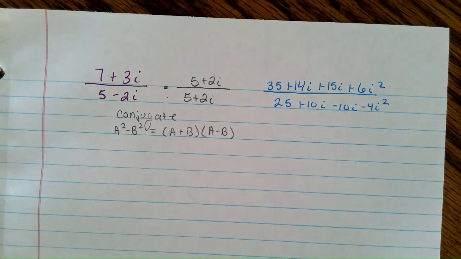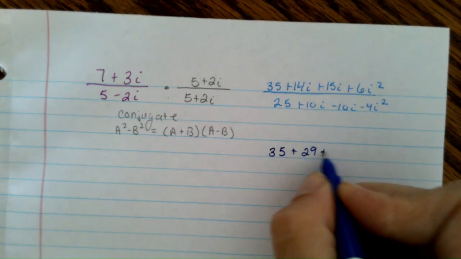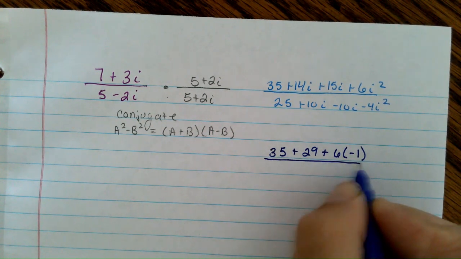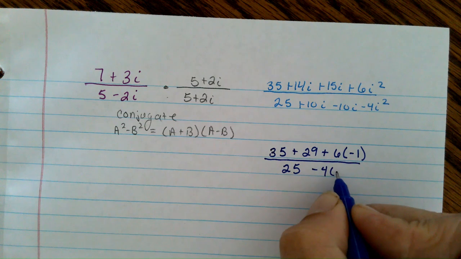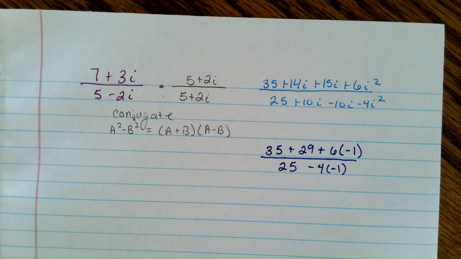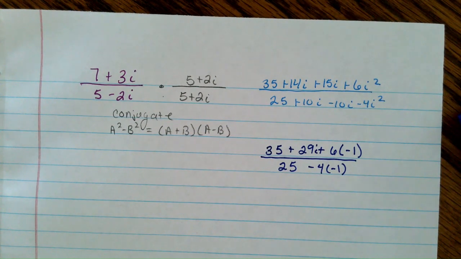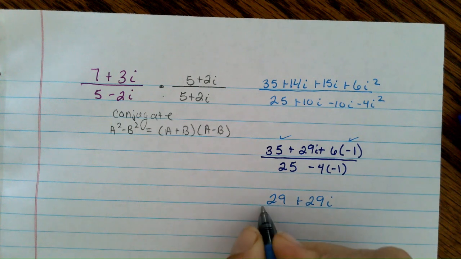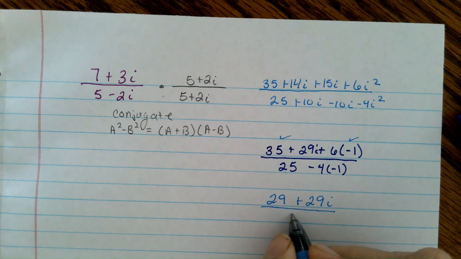Okay, combine like terms. 35 plus 29 plus 6i squared. I'm just going to go ahead and write -1 over 25. The 10i and the minus 10i will cancel, and I'll have minus 4 times, just going to write -1. So now, I forgot my i. Oops, there we go. When I take the 35 and I add 6 times -1, I get 29 plus 29i. When I do the denominator, I get 25 minus 4 times -1, which is going to give me 29.